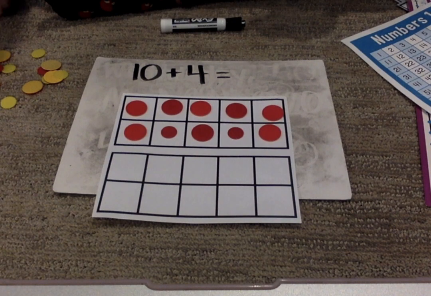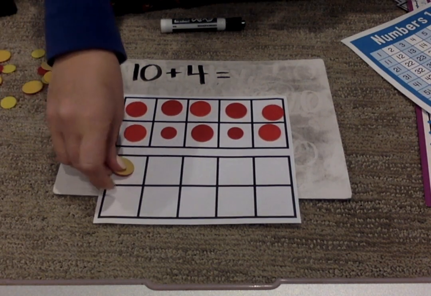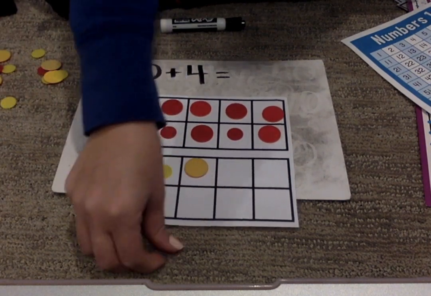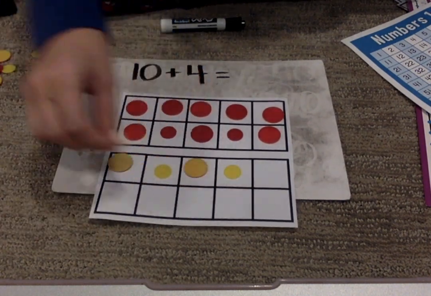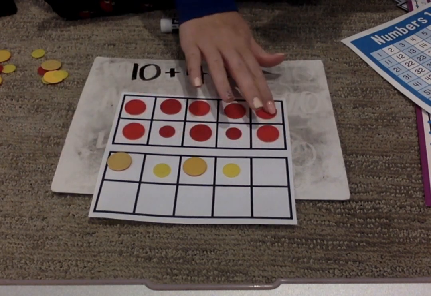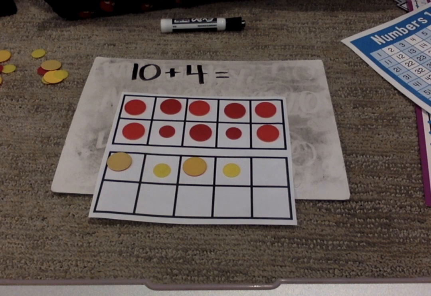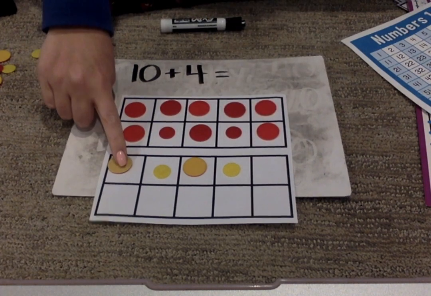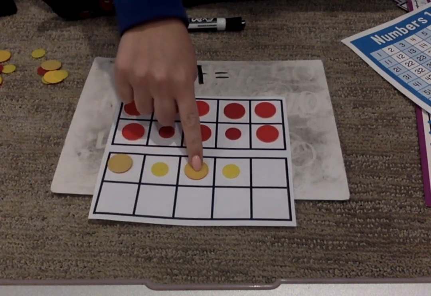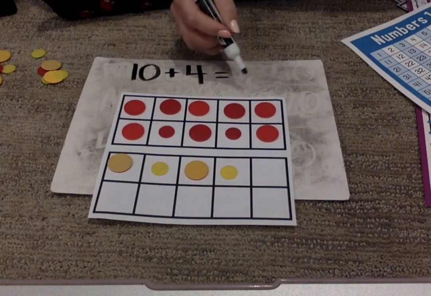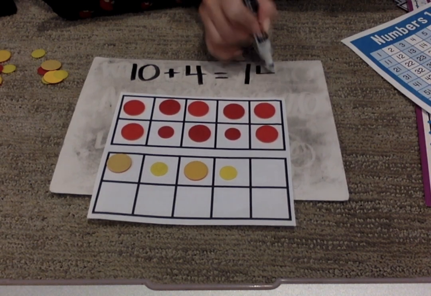So I'm going to add 4 more. And I'm going to use a different color this time. 1, 2, 3, 4. Okay, now I already know there's 10 here, so I don't need to count them up. Can you count them? Let's see if you're right. 10, 11, 12, 13, 14. 10 plus 4 equals 14.